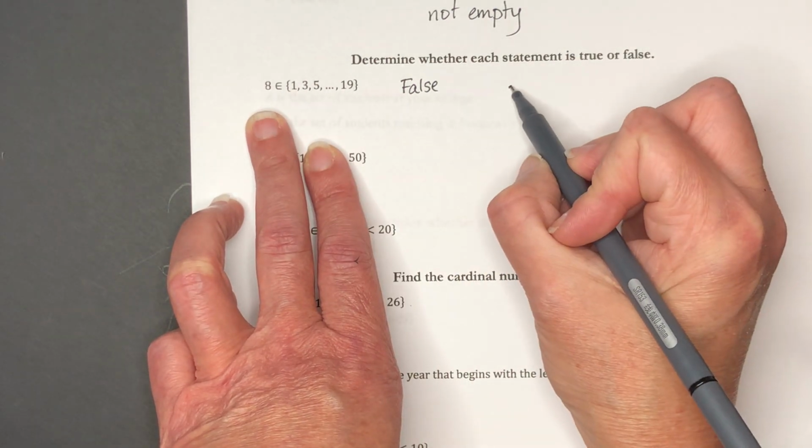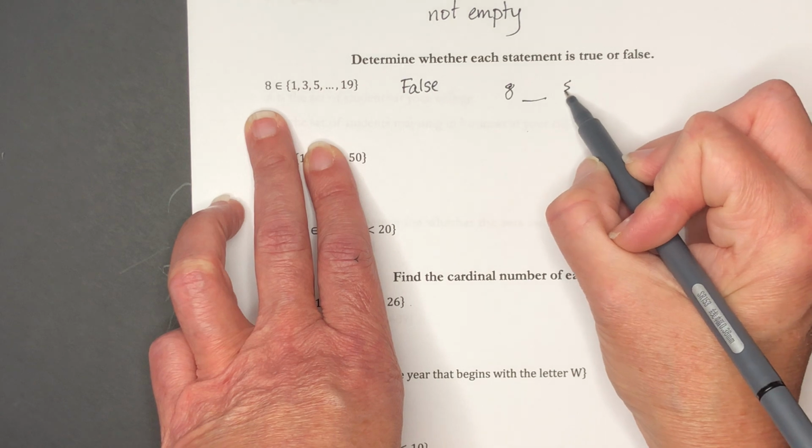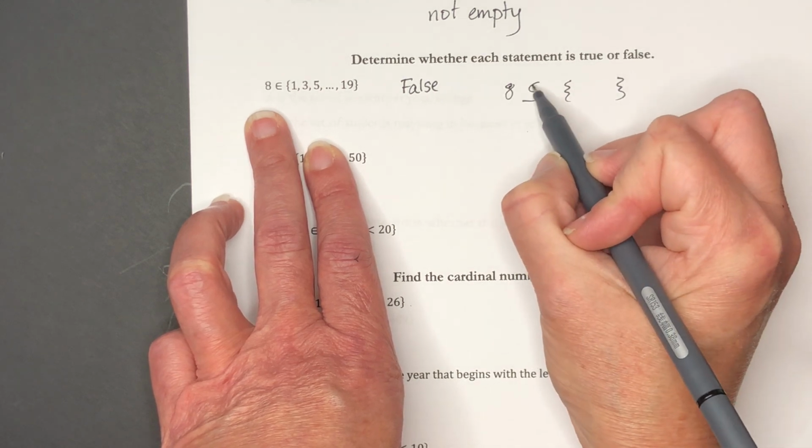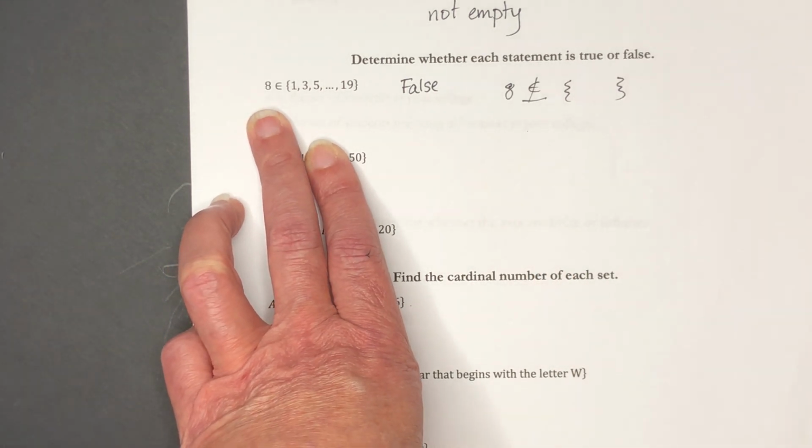If you were given 8 and then a blank and then that set, you would put this symbol between it, not an element of.